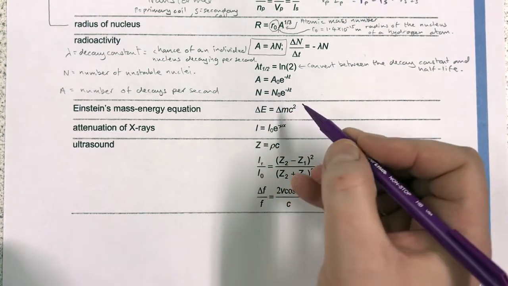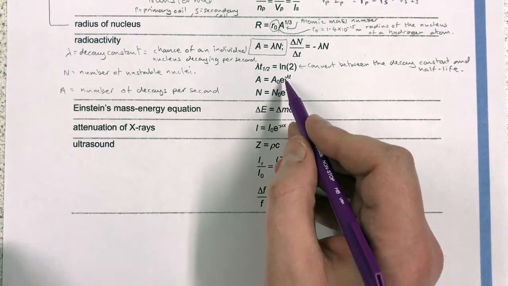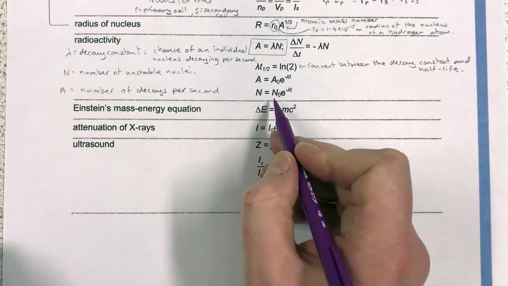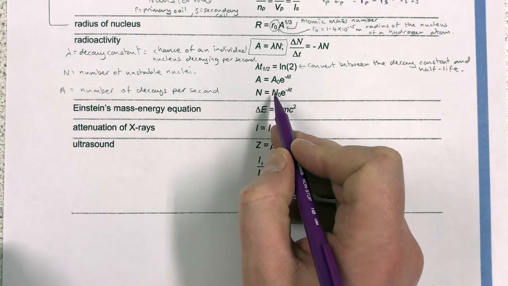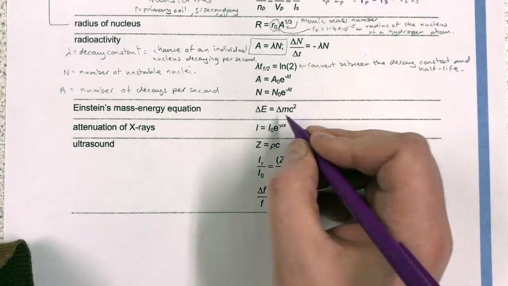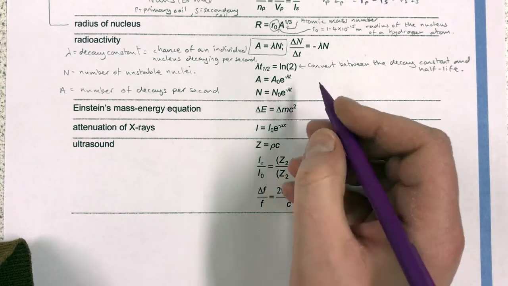And then we've got these two equations that govern the decay of either the activity of the radioactive substance or the decay of the number of unstable nuclei of the radioactive substance. Most students use these equations pretty well.